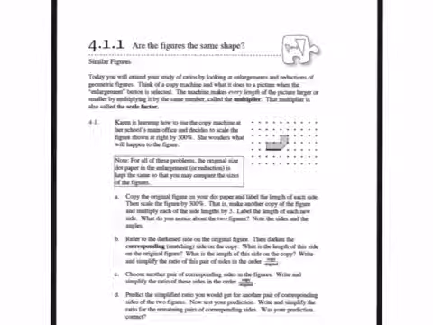Today we're going to take a look at 4.1.1. Are the figures the same shape? Today you will extend your study of ratios by looking at enlargements and reductions of geometric figures. Think of a copy machine and what it does to a picture when the enlargement button is selected.